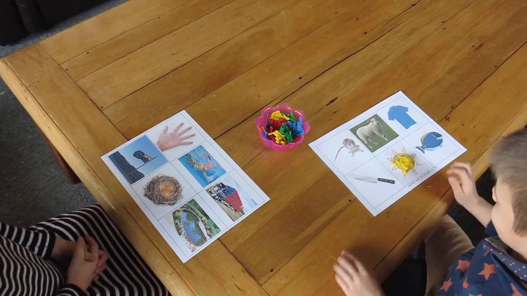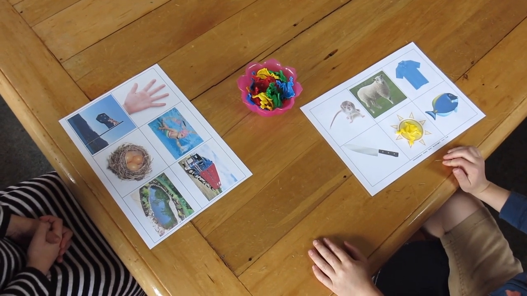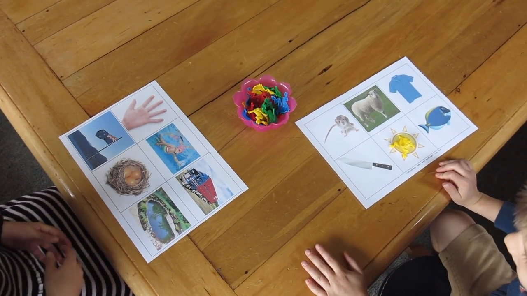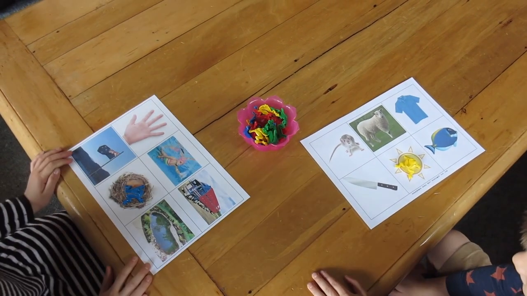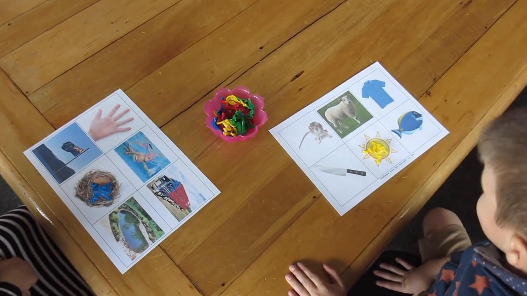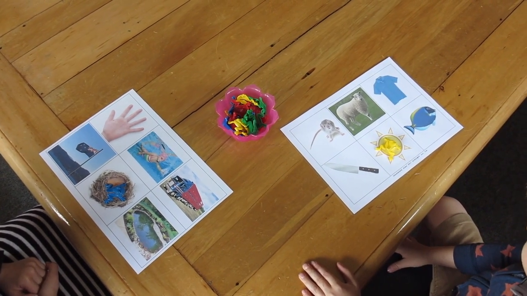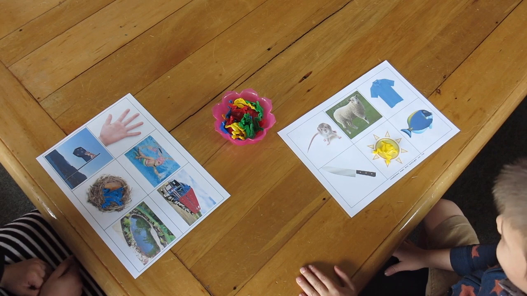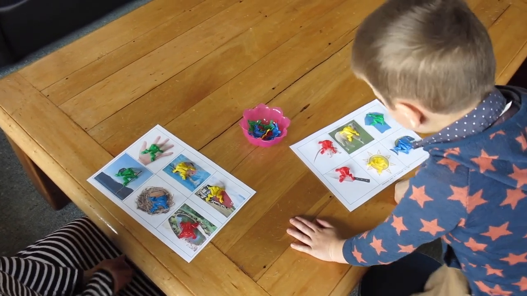Okay, who's got this word? Are you ready? Nest. Nest. I've got the second frog. Fantastic. Who's got this one? Hand. Ooh, good listening, Millen. And the cat. All right, you can hop your frogs away. See how far you can make them go.